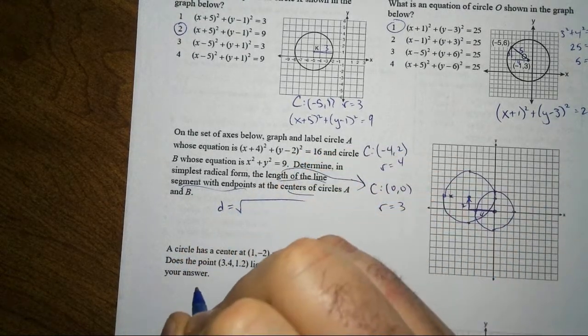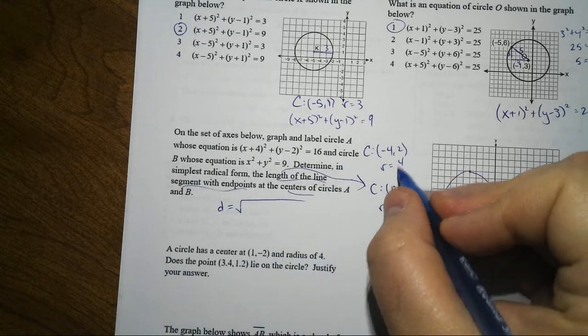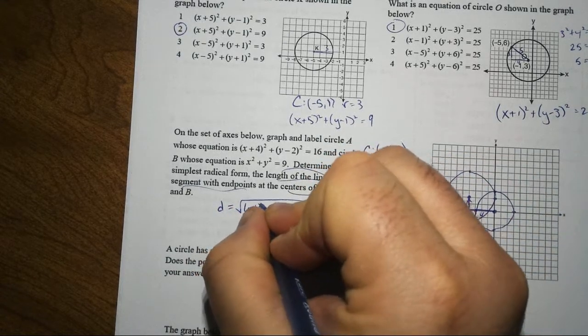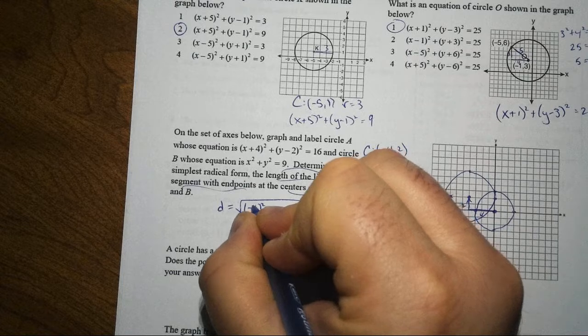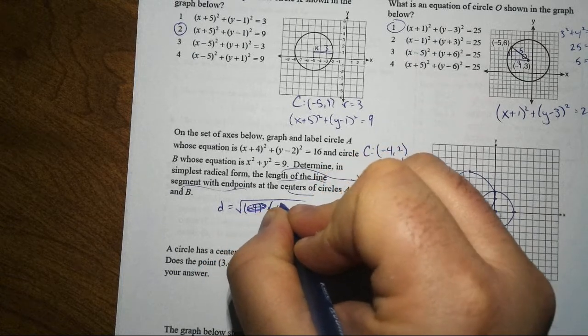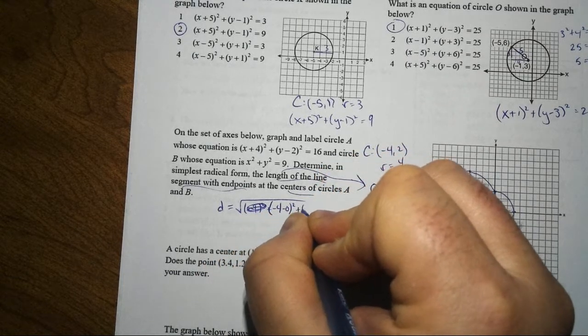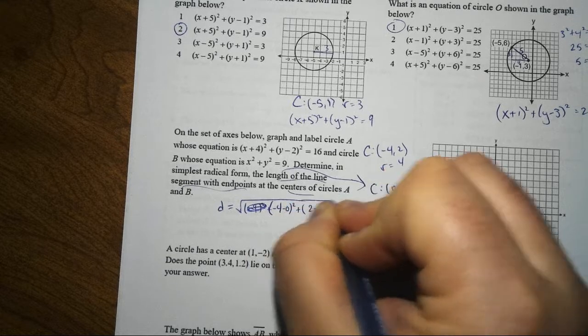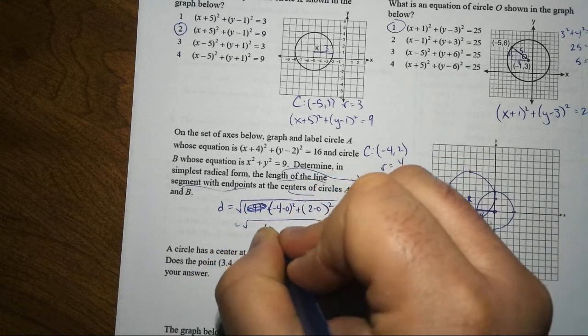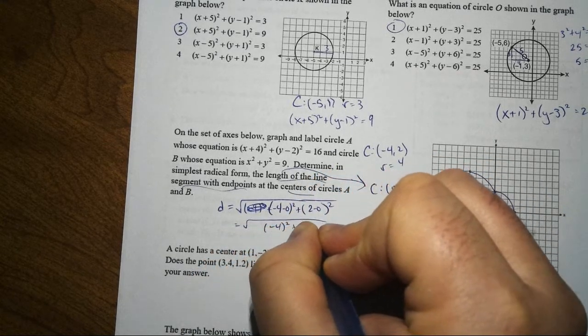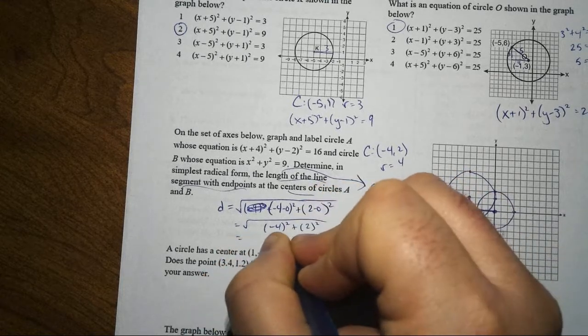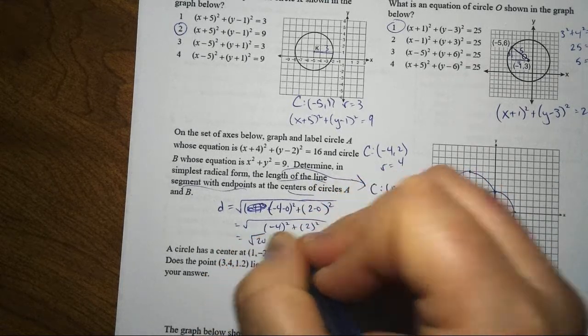So square root, okay? The first center is -4, 2. So this is -4 minus 0 squared plus 2 minus 0 squared. And this is just going to be the same thing, right? -4 squared plus 2 squared. And so this is 16 plus 4. This is the square root of 20.